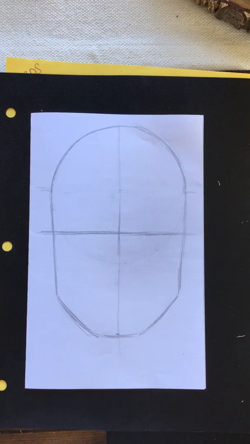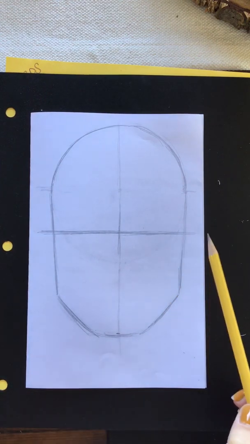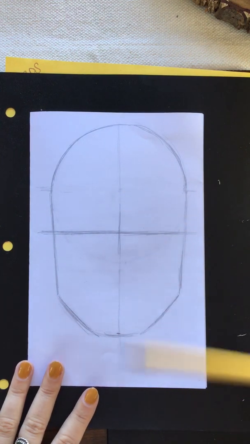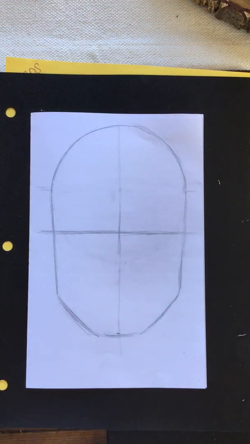And when we come back, our next lesson is going to be about starting to put in some of the features. So starting to put in the eyes and some other construction lines that are really going to denote where we're going to start our nose and also our mouth, okay?